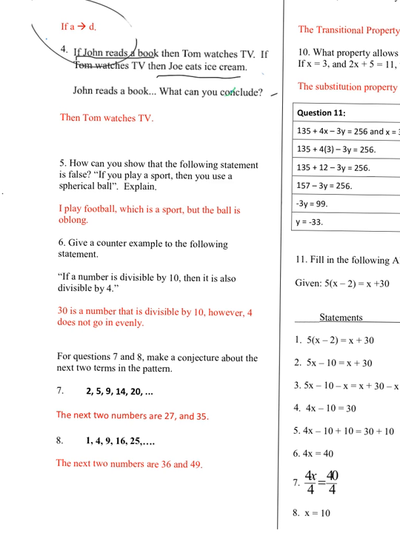Oh, that is totally incorrect, isn't it? Well, that's embarrassing, and that means I should probably go change that. You should have John eats ice cream. By the time you see that in the classroom, it'll be changed. But I'm making this video before I load stuff, so I'll go back and change that. So, see, always good to check your work.